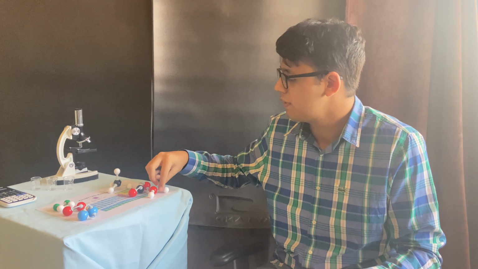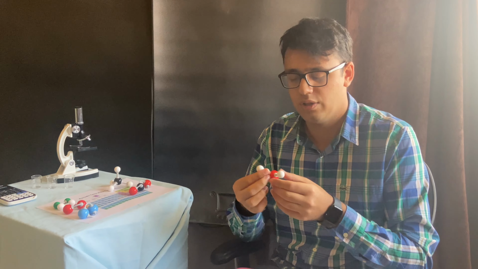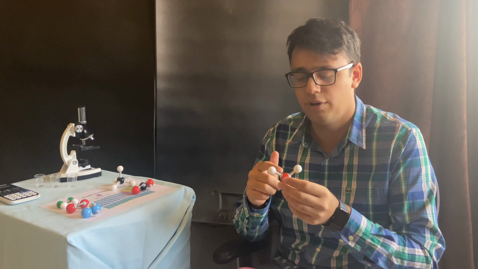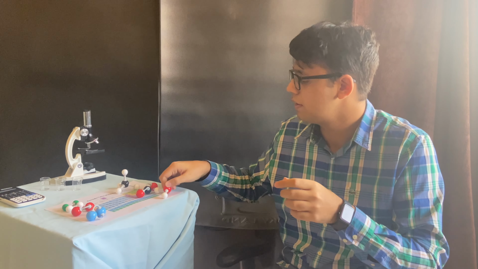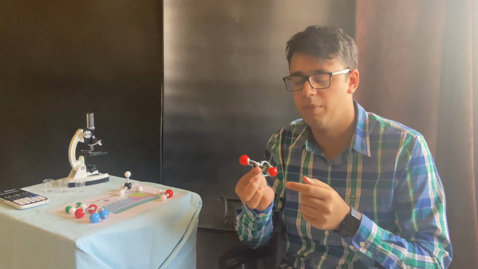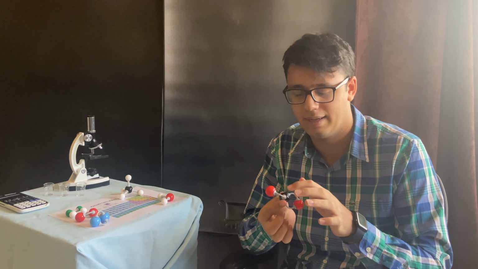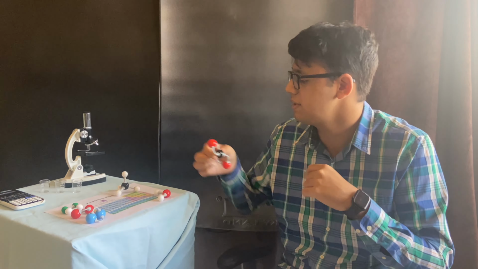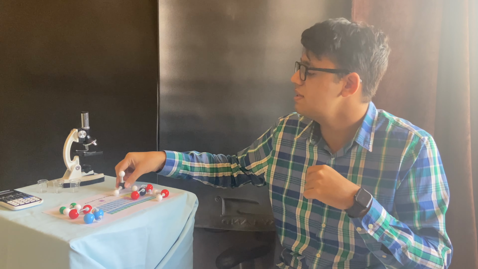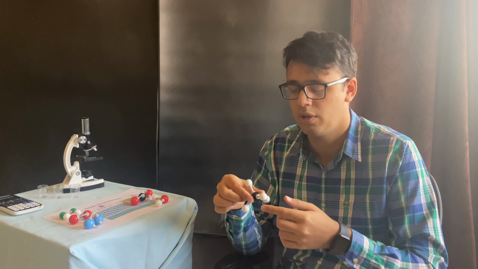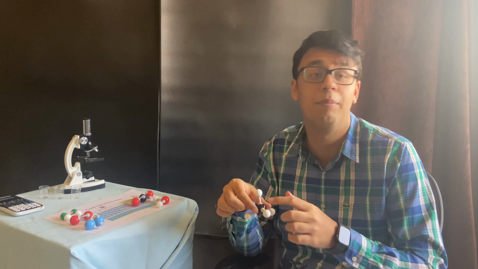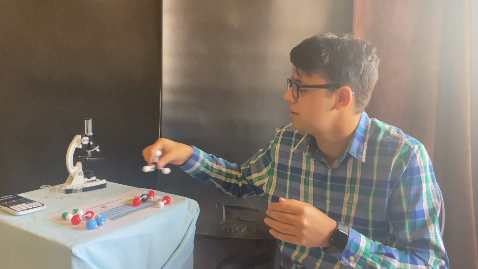So when different types of atoms chemically bond together, we create compounds. The most commonly used compound is water, consisting of an oxygen atom chemically bonded to 2 hydrogen atoms. This is carbon dioxide, consisting of 1 carbon atom chemically bonded to 2 oxygen atoms. And this is methane, which you may be familiar with if you have gas stoves at home, which consists of a carbon atom chemically bonded to 4 hydrogen atoms.